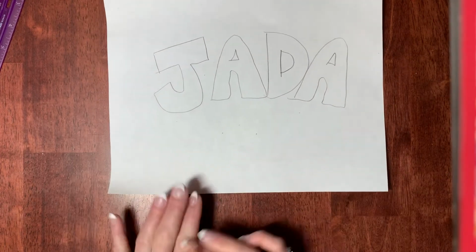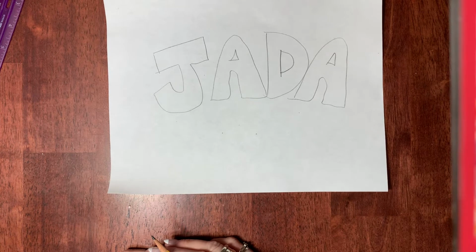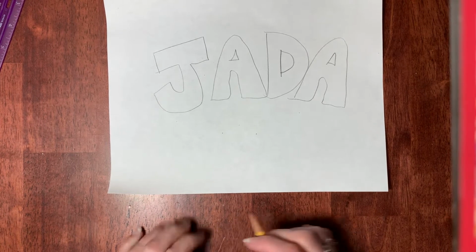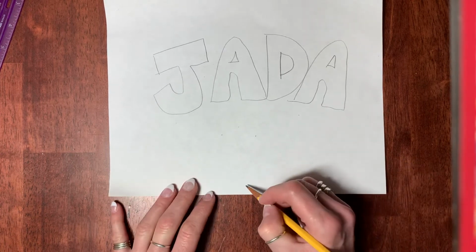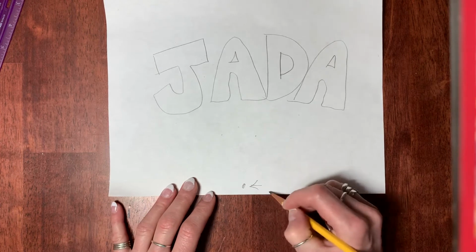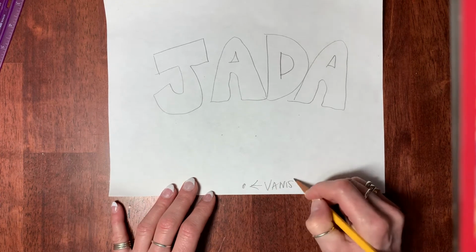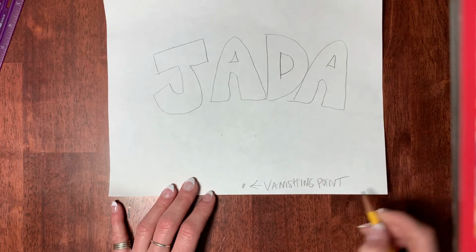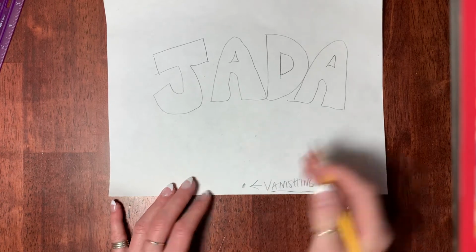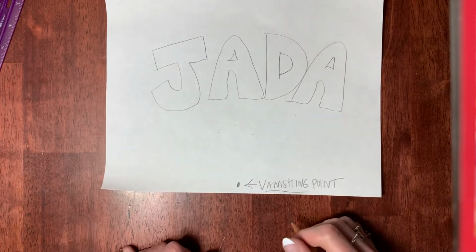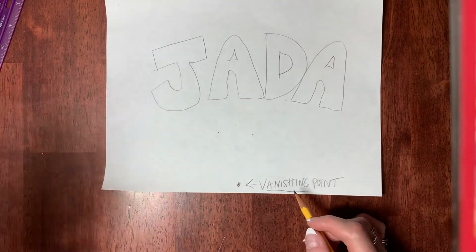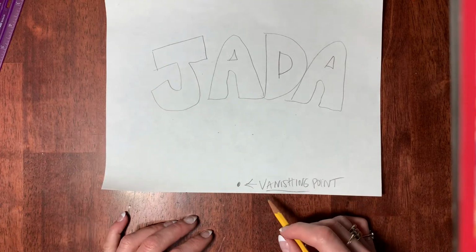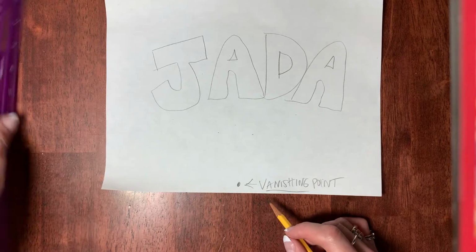Now we need our vanishing point or our focal point, which is necessary when you do anything in 1-point perspective. You need that 1 point. So this is our 1 point. Again, vanishing point. It's also called focal point. I like to say vanishing point because it shows where everything goes away from you, where it vanishes into the far, far away distance.